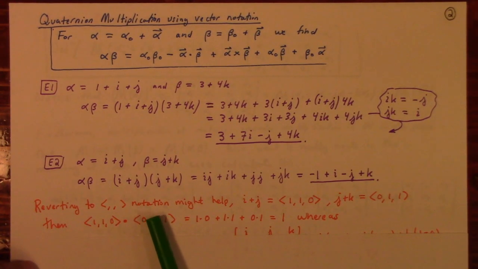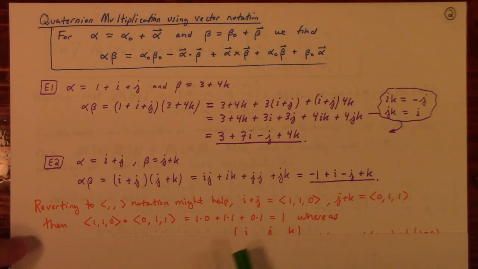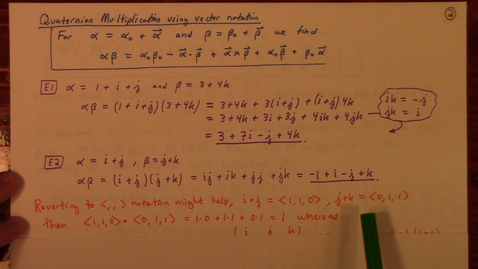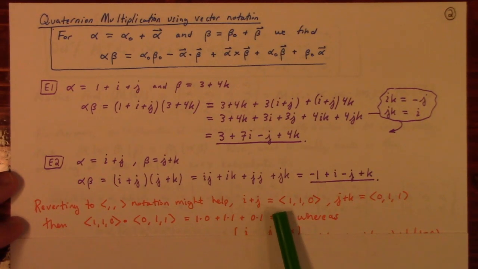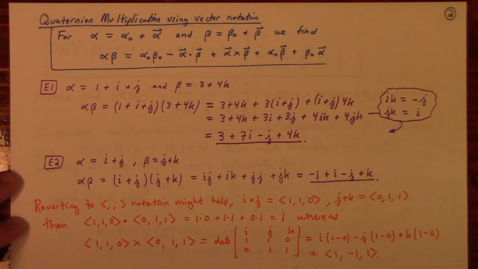Reverting to the vector notation might help, right? So this is i, and j. So I've got 1, 1, 0 for i plus j. I've got 0, 1, 1 for j plus k. So the dot product of this and that is 1, whereas, I don't know if you remember or not, the cross product, we a lot of times teach students this snazzy determinant formula, which is kind of sketchy because it's got vectors in the first row and numbers in the second and third rows.